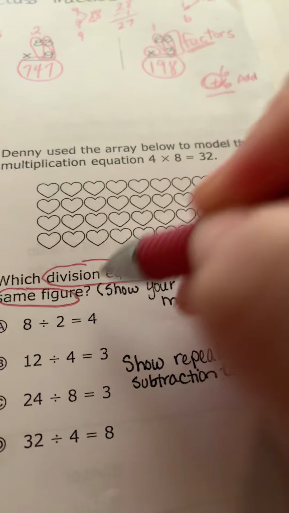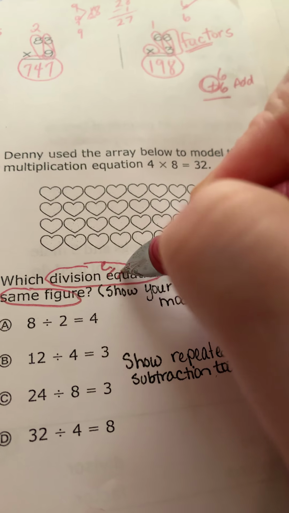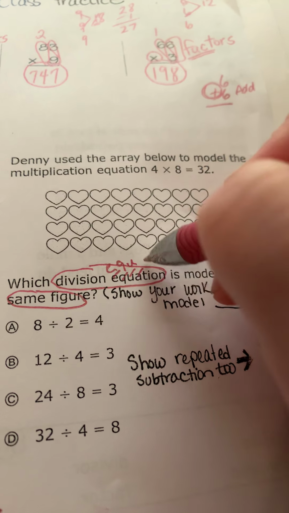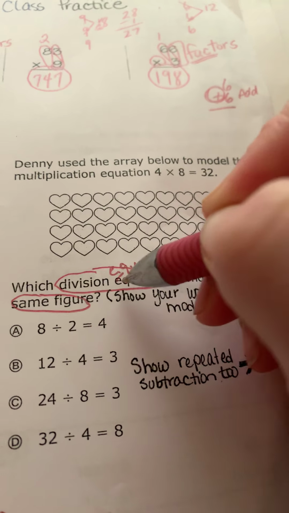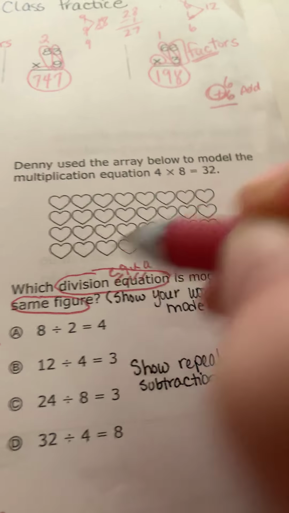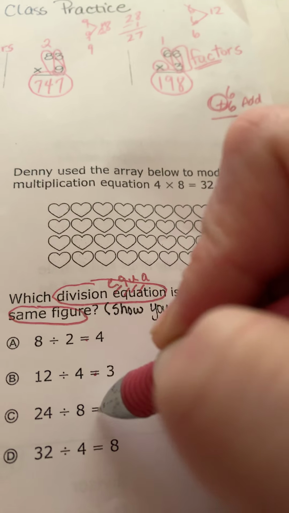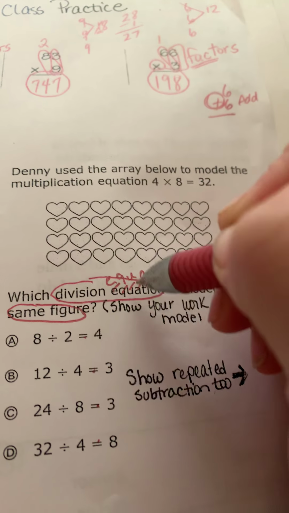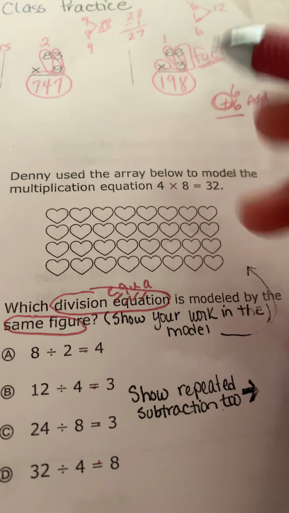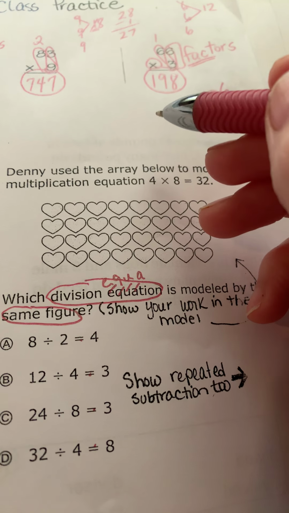Oh, I might tell him equation. E, Q, U, A. He looks like a bully word, but he's a tattletale. He's like, dude, an equation just means I use an equal sign. I'm a number sentence. I have an equal sign. So here's one thing I would want my kids to know.